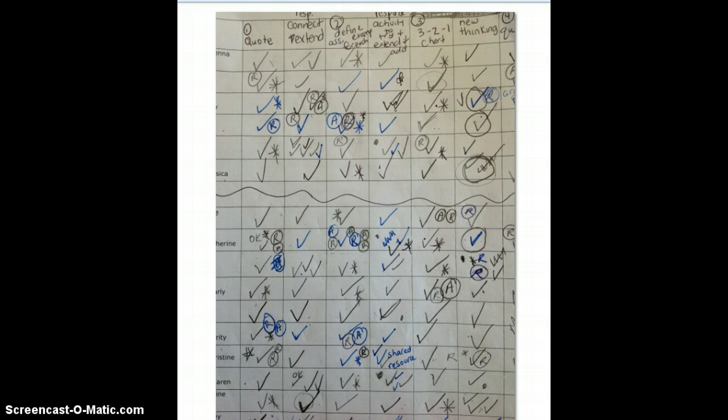So I just wanted to share this messy paper. I was going to rewrite it so that it looked all neat, but I just wanted to get a clear view for you of how I keep track of everything.